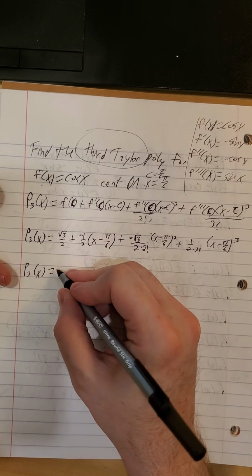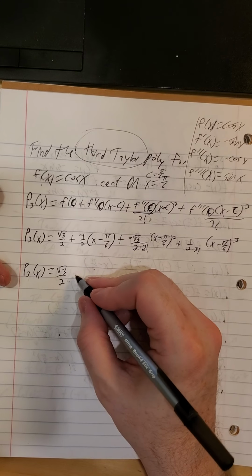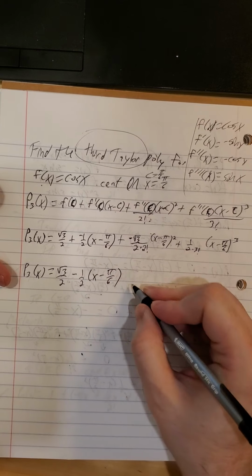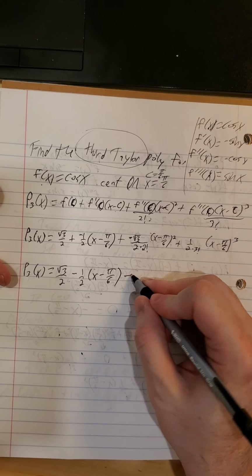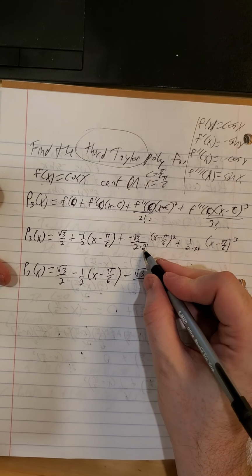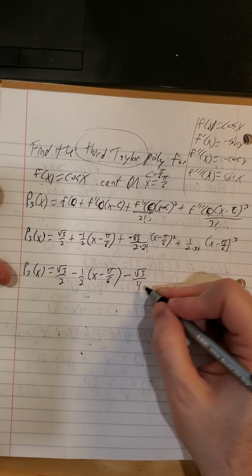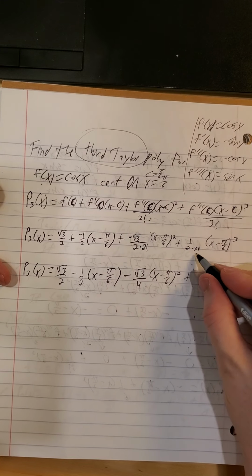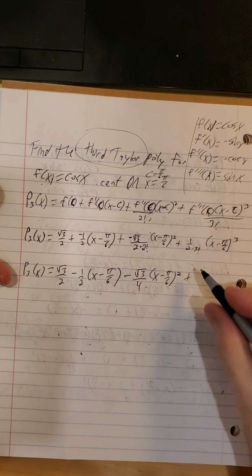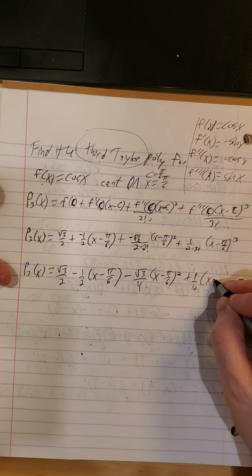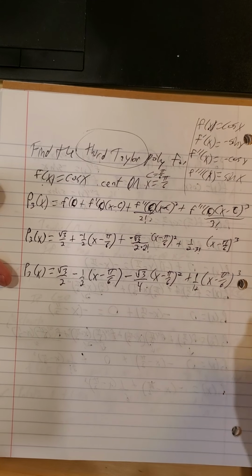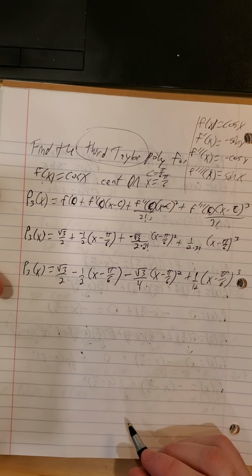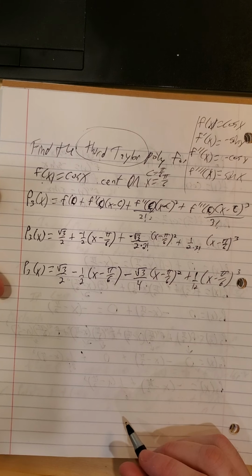So P sub 3 of x, I'll hang on to that root 3 over 2. We'll hang on to the minus 1/2 x minus pi over 6. Then we'll have minus root 3 over 2 factorial, remember, is still just 2. 2 times 2 is 4. X minus pi over 6 squared. 3 factorial is 6. 6 times 2 is 12, so plus a 12th of x minus pi over 6 cubed. So that is our P sub 3 of x.